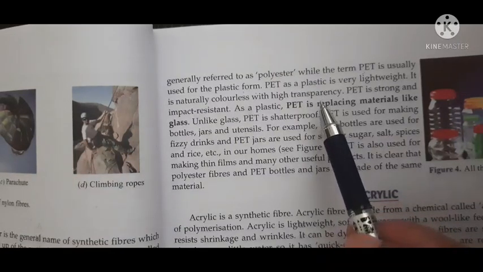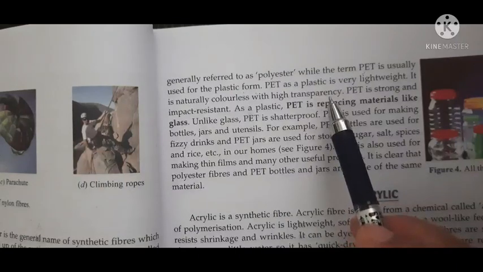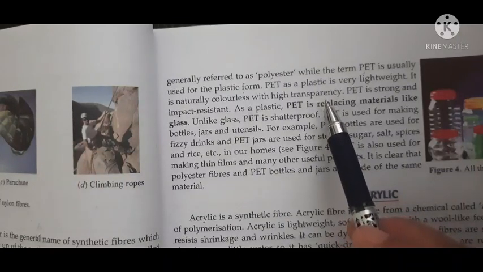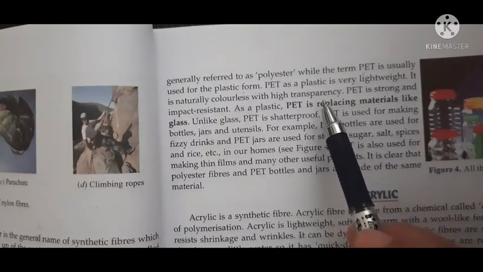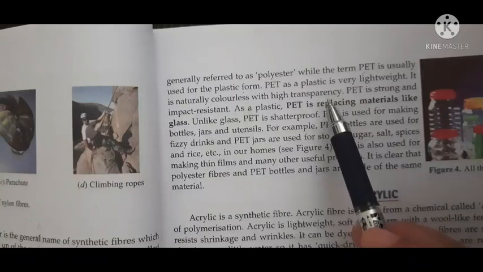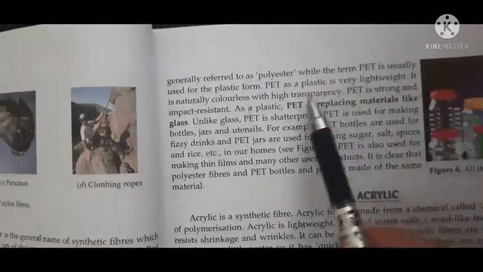They may have additional properties also. Like all synthetic fibers are strong, but nylon is the strongest one. Okay, so same here also.